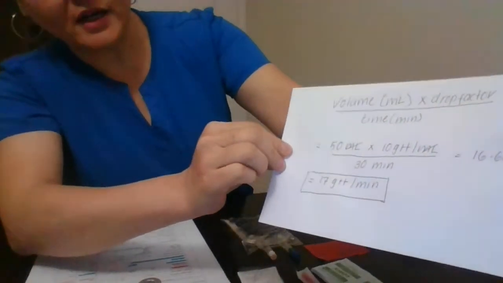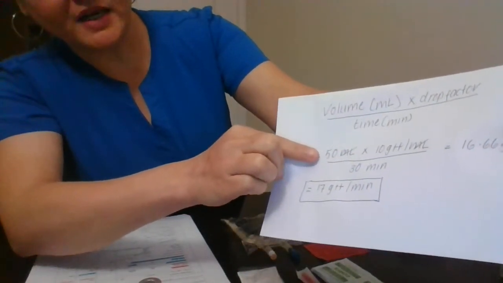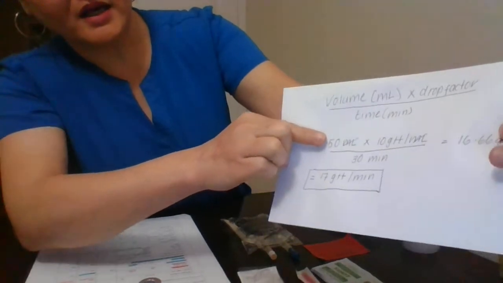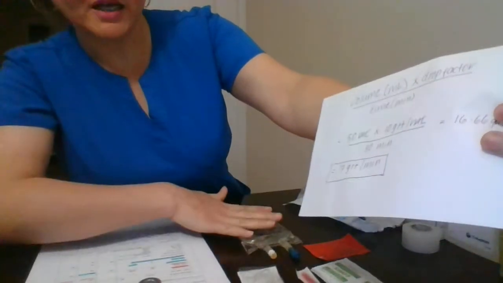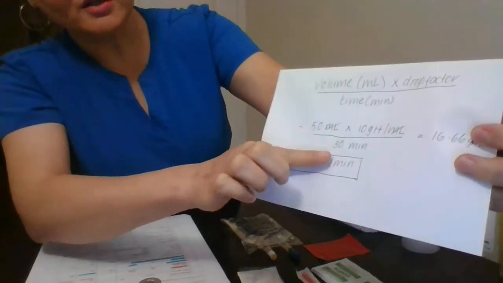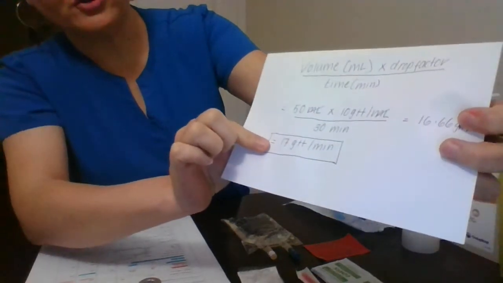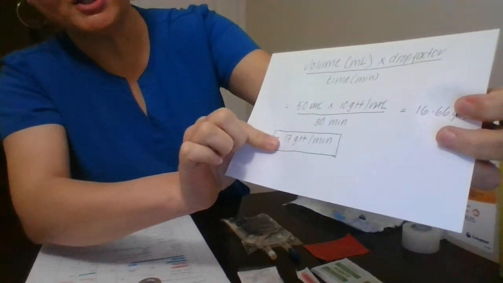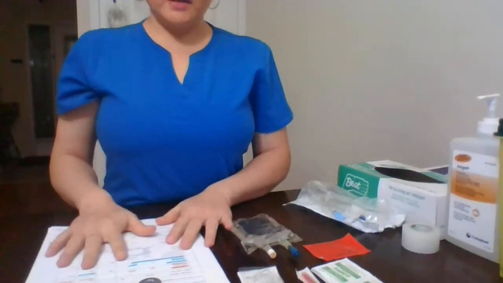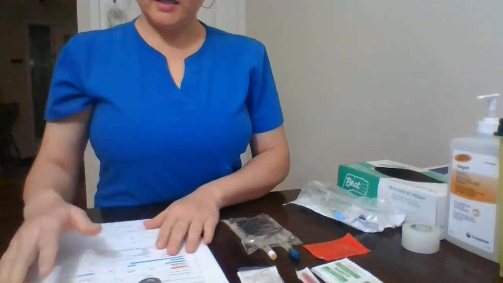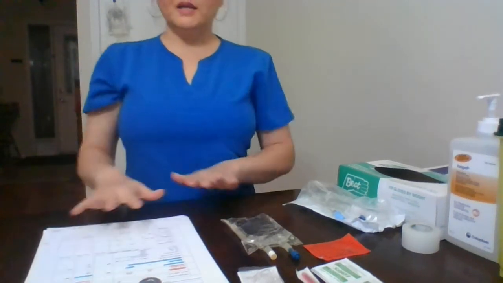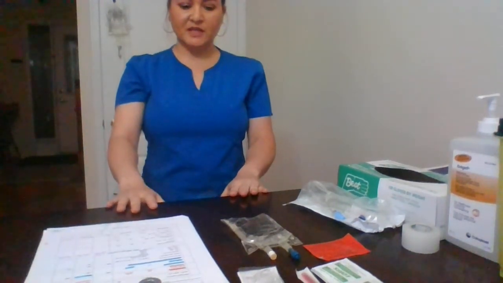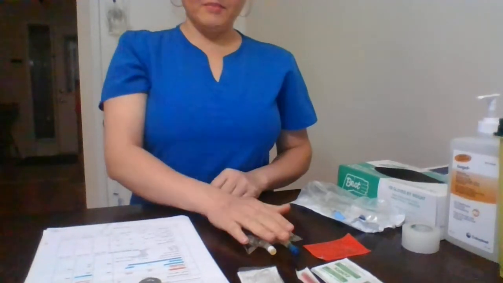So we have our calculation here. We have our mini IV contains 50 ml, and the drop factor is 10 GTT per ml, and then this needs to be administered within 30 minutes. So we have 30 minutes, and our drop rate would be 17 GTT per minute. Since I've already compared all my medication with my order and my patient's MAR, now we are ready to insert the medication in our mini bag.